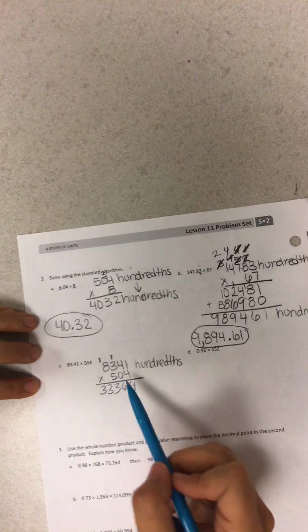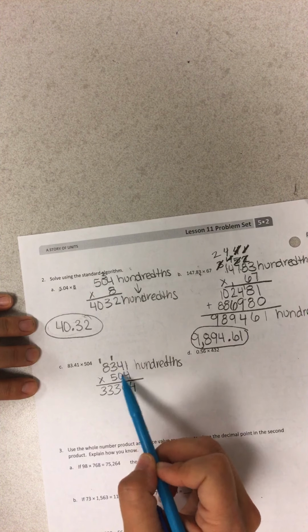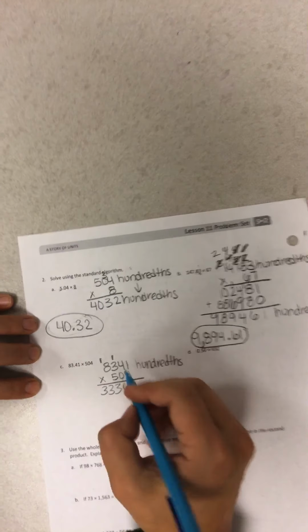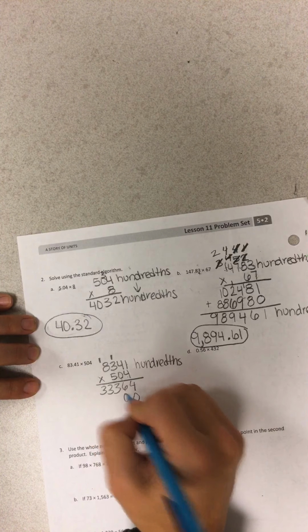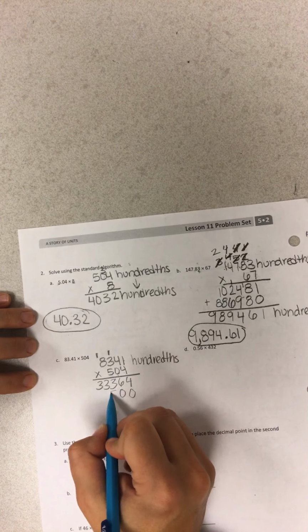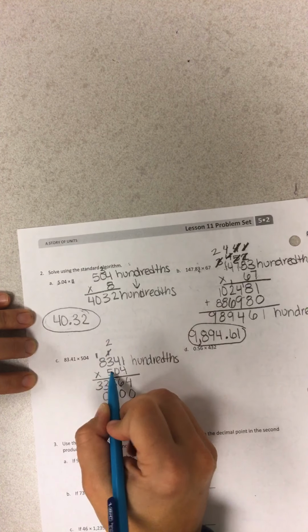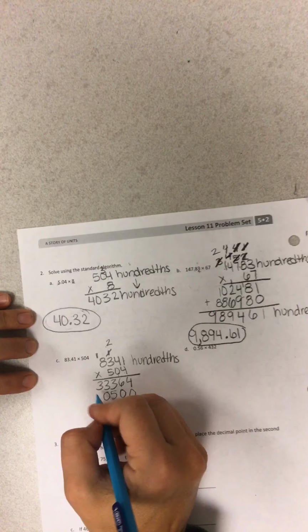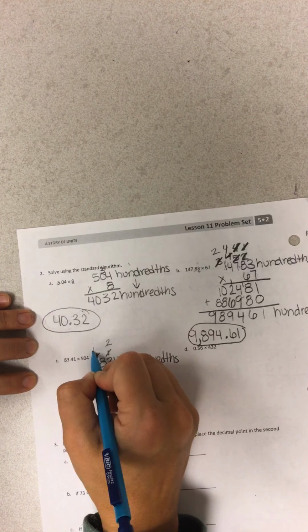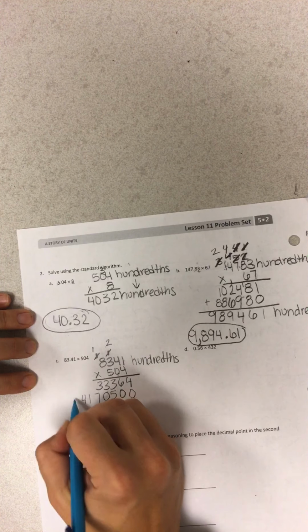Okay. Now, guys, remember, I do not need to go through and do this 0 here because it's all just going to be a bunch of zeros, but I'm going to come over to the 500 and I've got to have those 2 zeros there. Now I can go ahead and multiply. 5 times 1 is 5. 5 times 4 is 20. Regroup my 2. 5 times 3 is 15 plus 2 more is 17. Regroup my 1. 8 times 5 is 40 plus 1 more is 41.